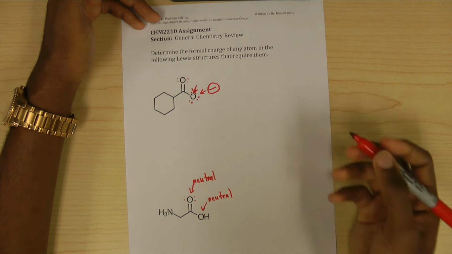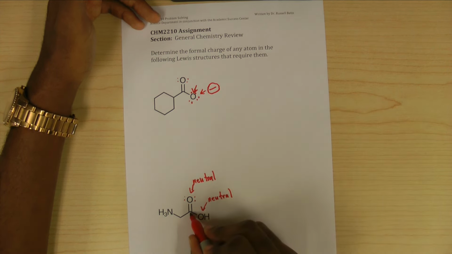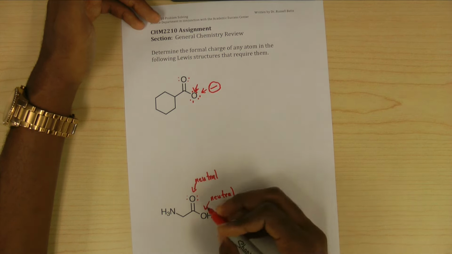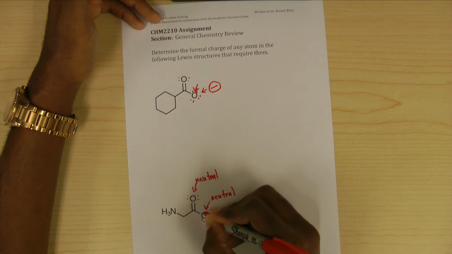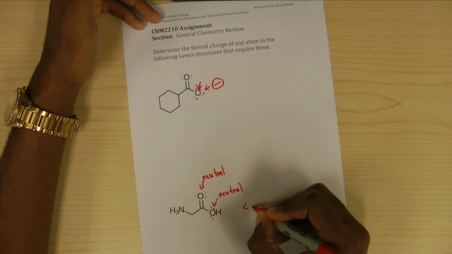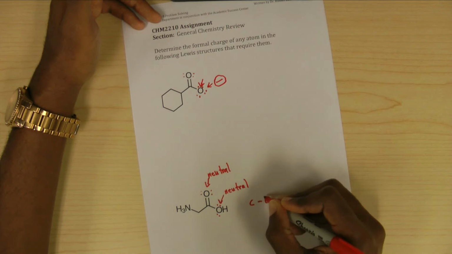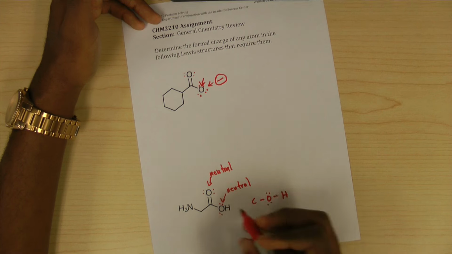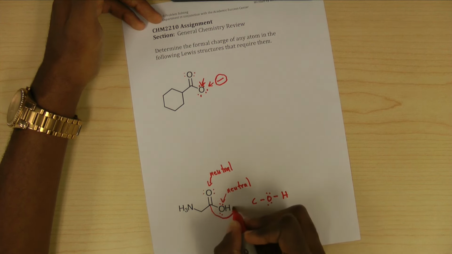How do I know it's neutral? It has two bonds. It's bonded to this carbon right here, and it's bonded to a hydrogen, excuse me. So this would have a lone pair like that, or it would just look something like this. And that's how it would look in a Lewis dot structure from here to here.